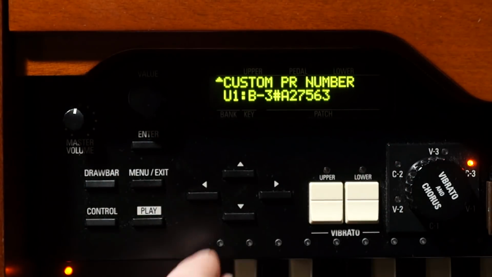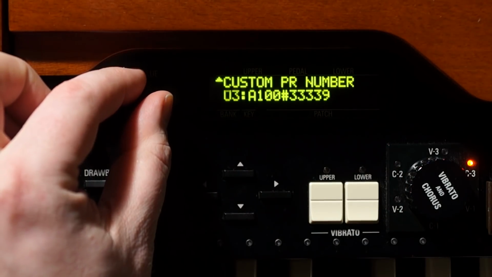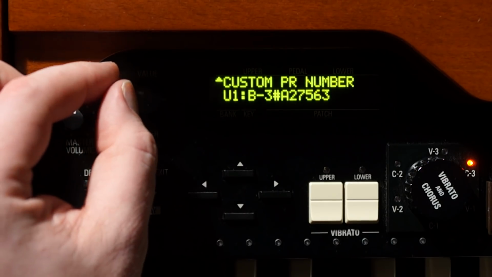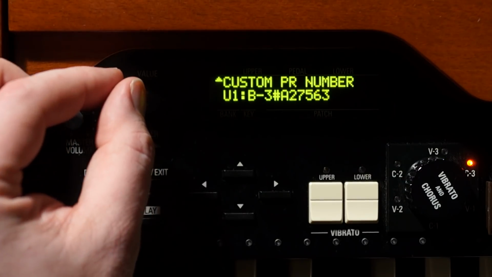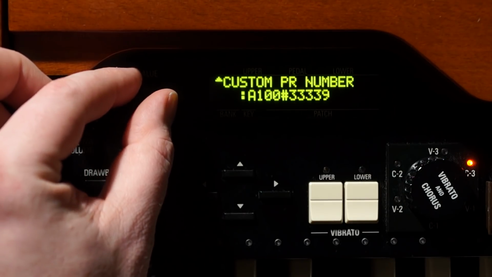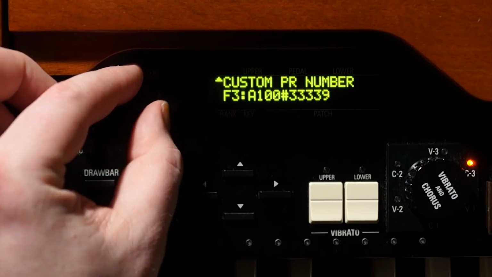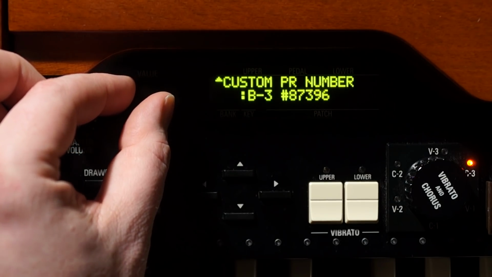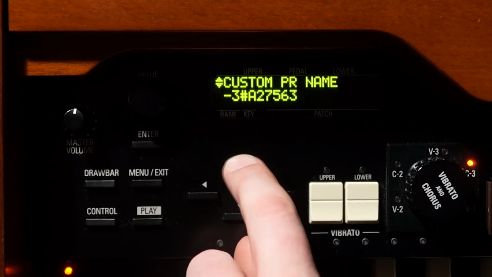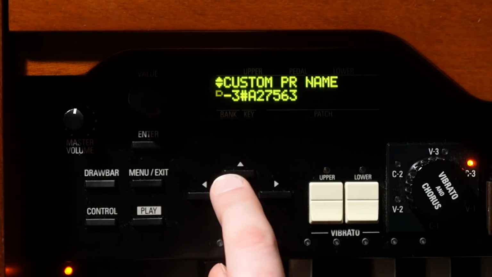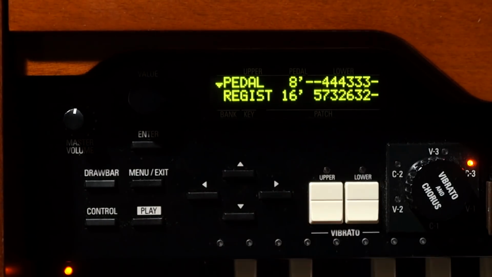Press Enter. Now we have 3 different user presets that we can save, so we can come up with something that we like and just save it and use it anytime we want. And we also have 3 factory settings. So let's start with this user setting. If we go up again, we can name it whatever we want. And if we go up again, now we have our harmonic content.